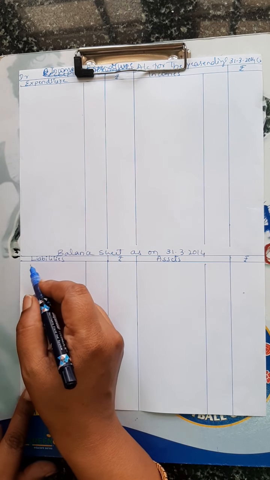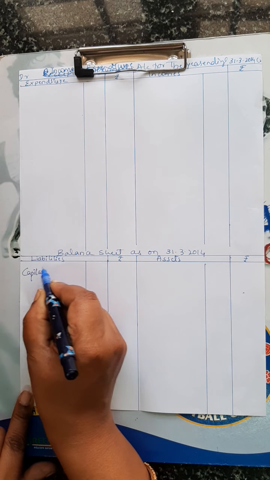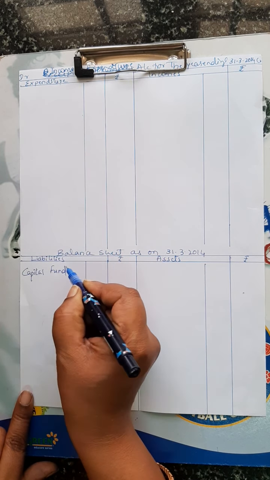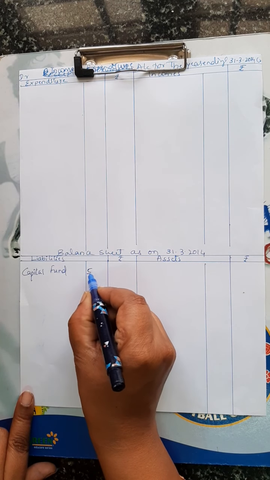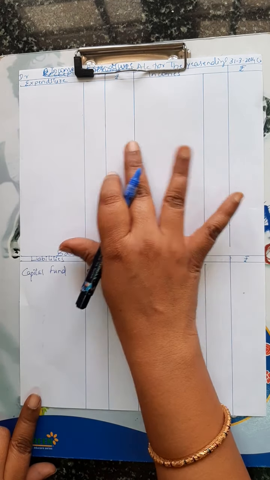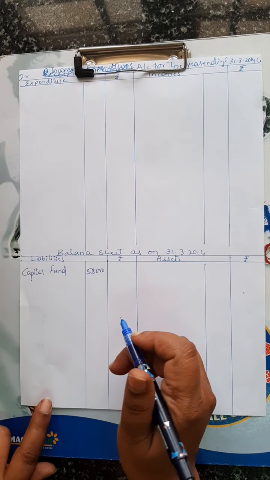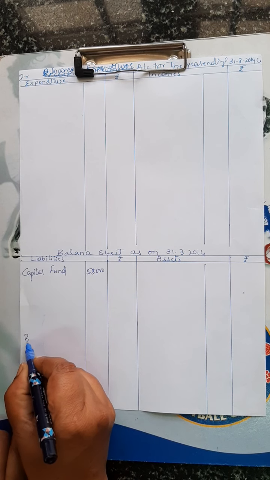So first one is capital fund. Capital fund, and the amount given is 58,000. Write it in the inner column, right? Then affiliation fee is there, which we are going to show on the expenditure side. Then we have building fund. Leave 2-3 lines and write here building fund.